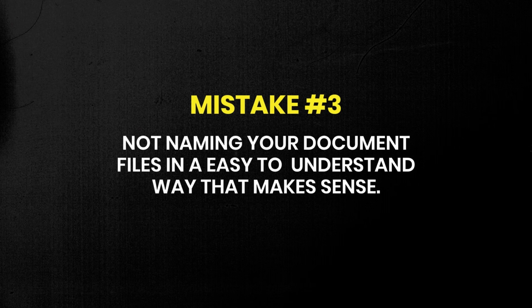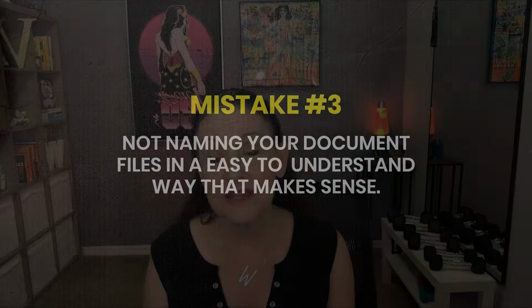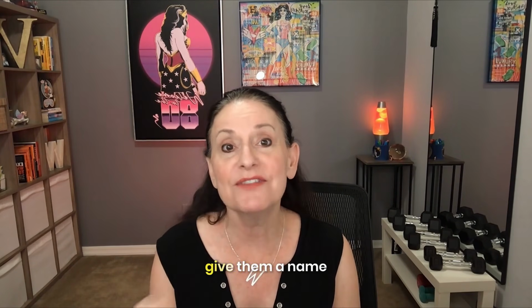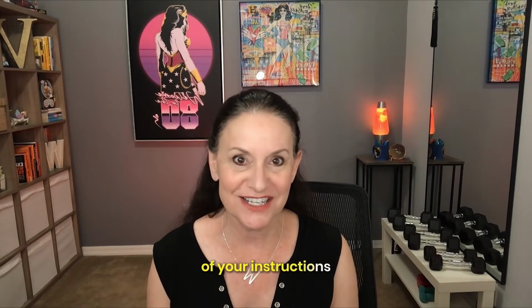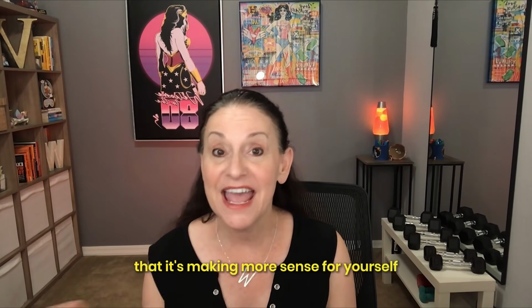The third thing I see people not doing quite right that can really make a big impact and difference in your custom GPT's performance is, while they may be uploading all their knowledge docs, they're not naming the knowledge docs in a way that makes sense to you, in a way that maybe makes sense to the GPT. And so it's important that you use knowledge docs that aren't called like upload 1, upload 2, but give them a name so that when you reference them in different sections of your instructions, it's making more sense for yourself and the GPT. Now, this is important for a couple reasons.